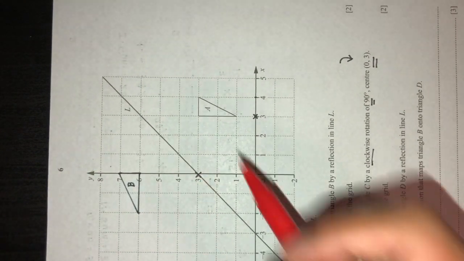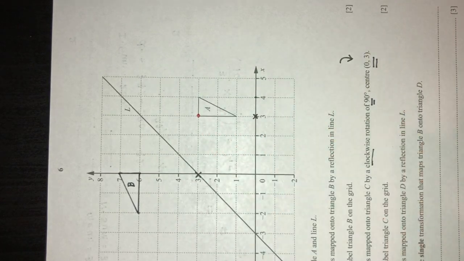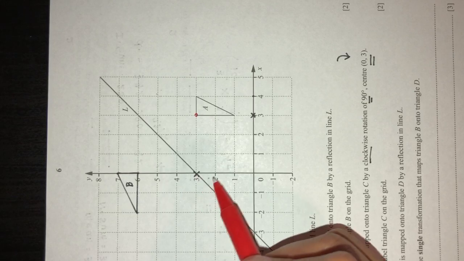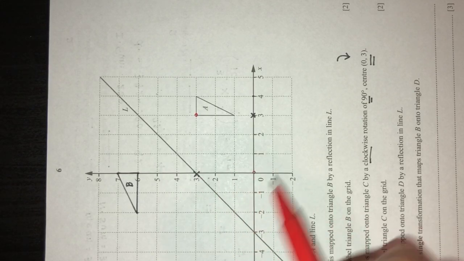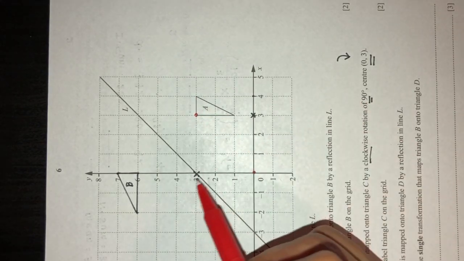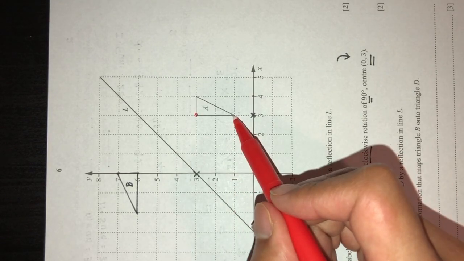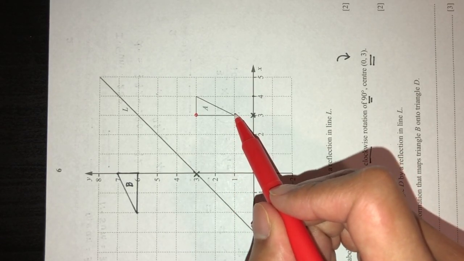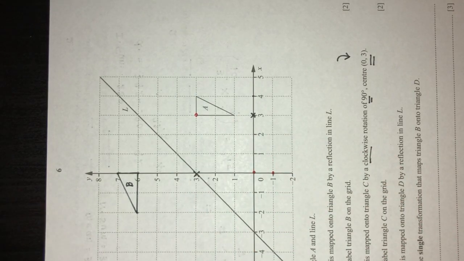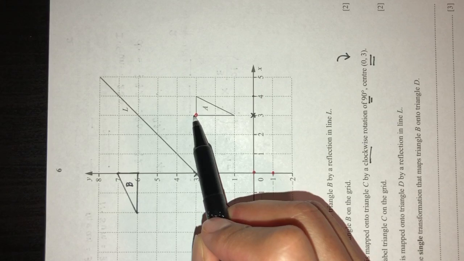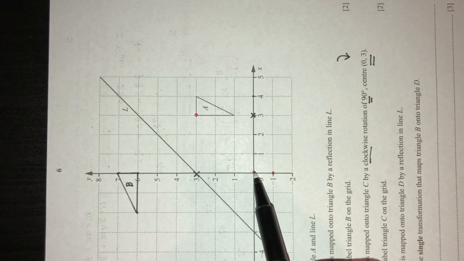So where will this point be? It was 1, 2, 3. So we have to count 1, 2, 3. It will be right here. How about this one? It is 4. So 1, 2, 3, 4. It will be right here. How about this one? You can look at this as 1, 2 from this one. We know this one is this one, so we count 1, 2 from this one.